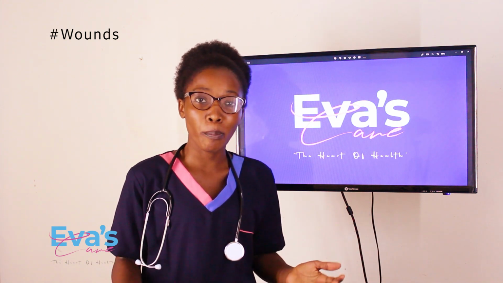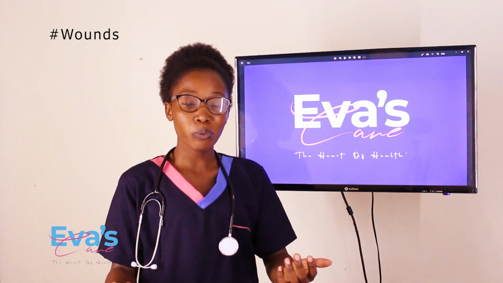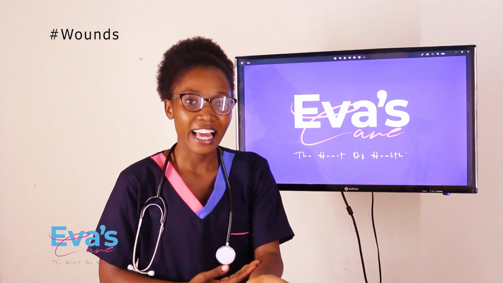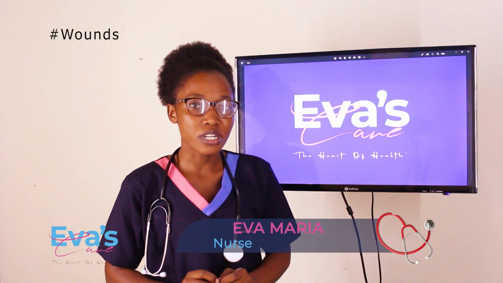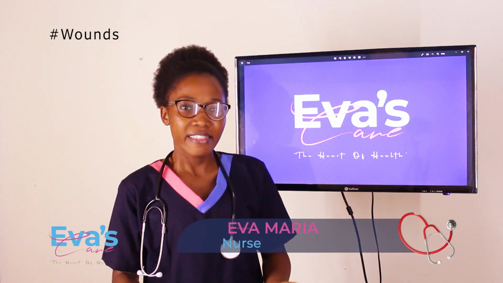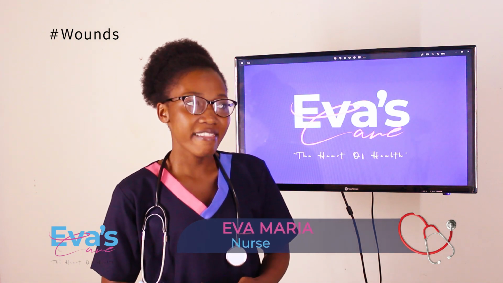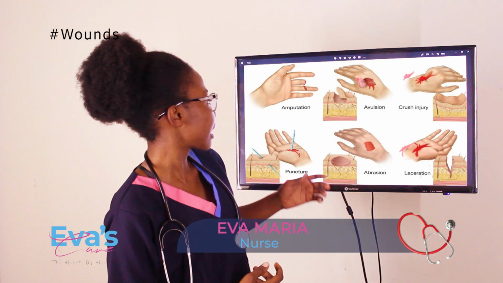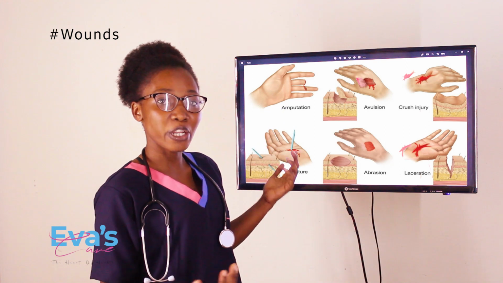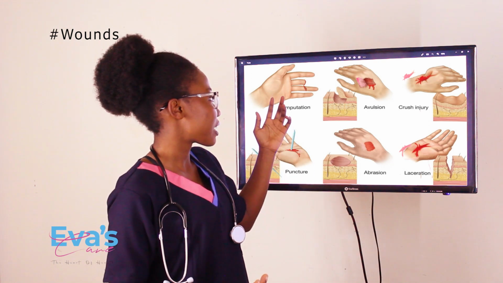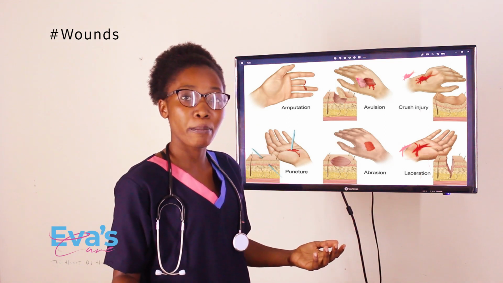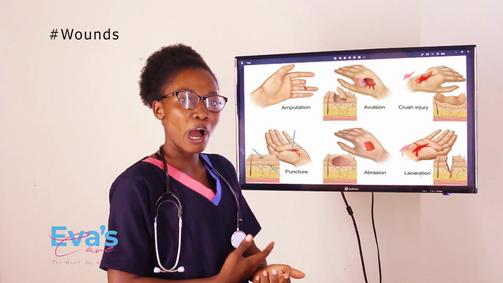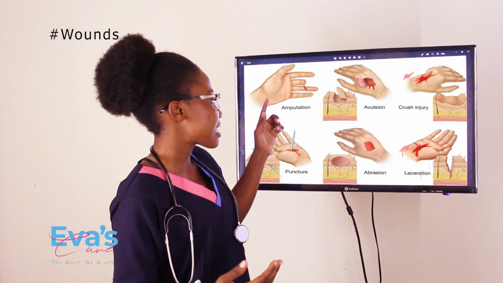It can either be open or closed. An open wound is seen on the skin, and a closed wound is not seen. It is inside, but that does not mean that a closed wound does not bleed. There are also other types of wounds, depending on the cause, and these are amputation. So here is an amputated finger, but it can be any other part of the body, say a leg, an arm, or anything. It's an amputation.